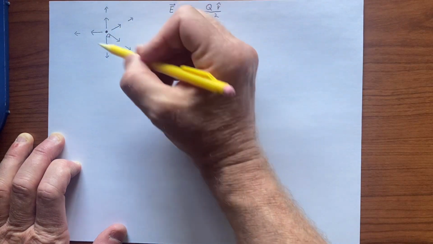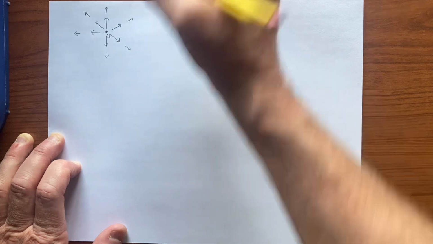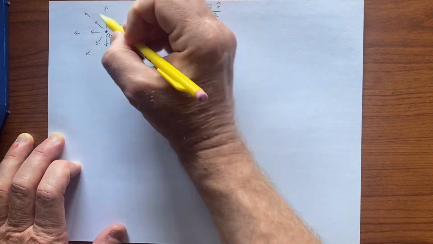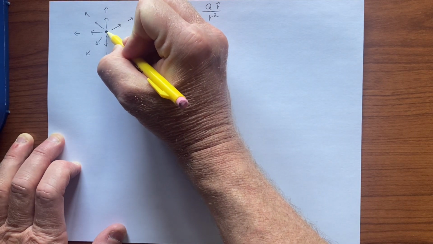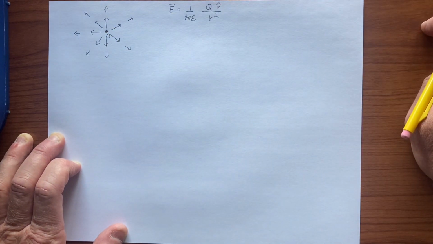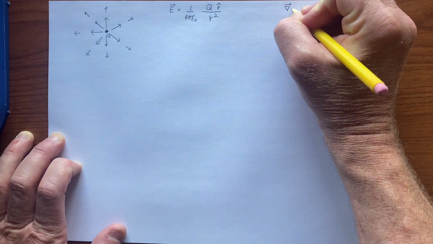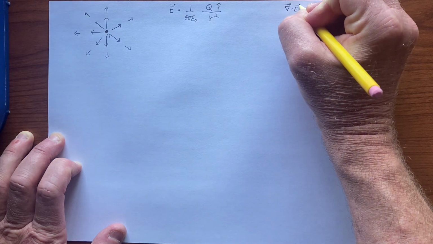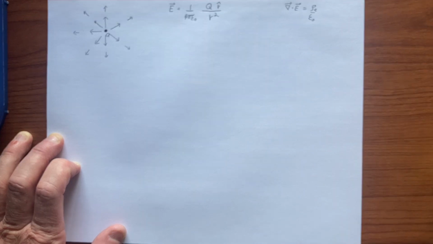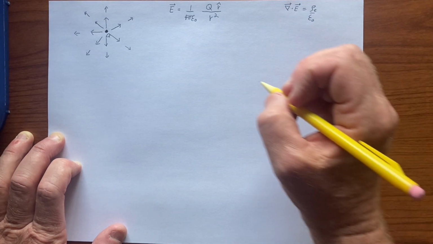So we know that this is a physical electric field, and we can see from the drawing that the field is diverging away. Right, the electric field lines diverge radially away from the source of the charge. And we know that the differential version of Gauss's law says that the divergence of the electric field is the charge density divided by epsilon naught. So let's calculate the divergence here, and let's see what happens.